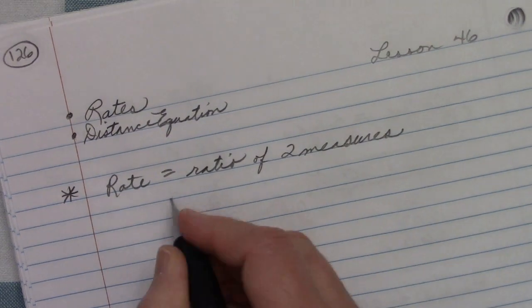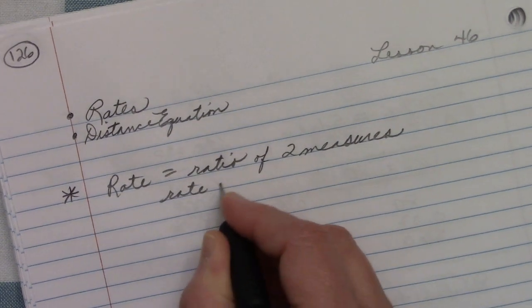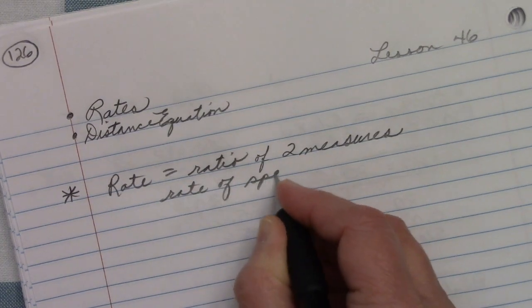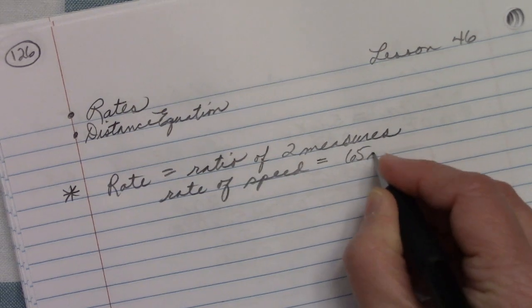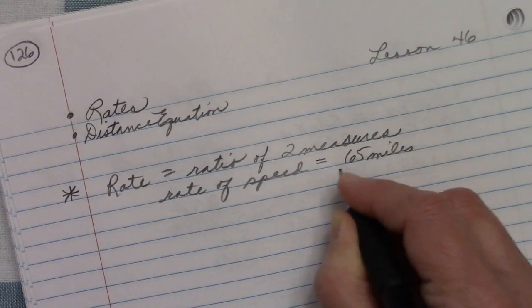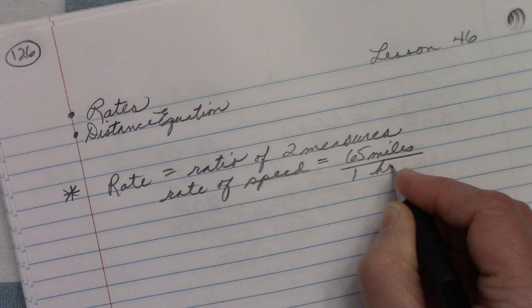So for instance, we might have a rate of speed, which is a ratio of 65 miles per 1 hour.